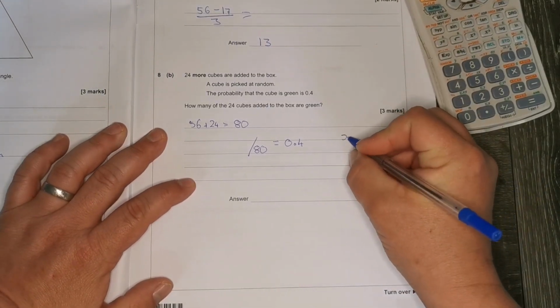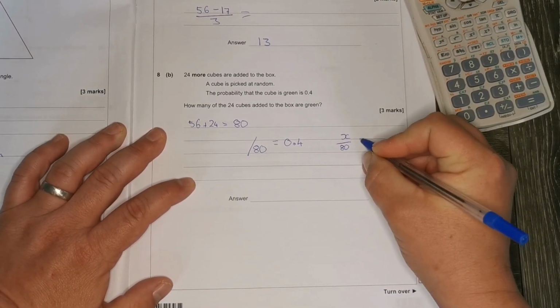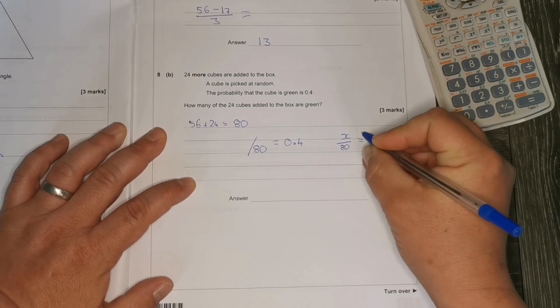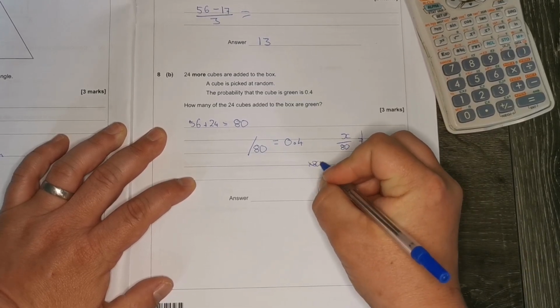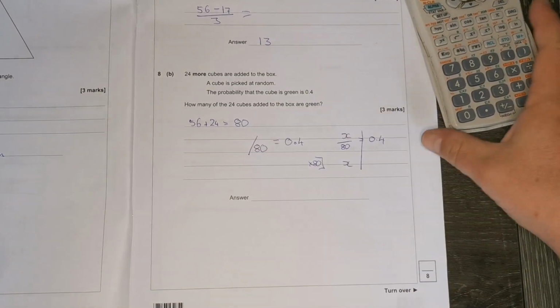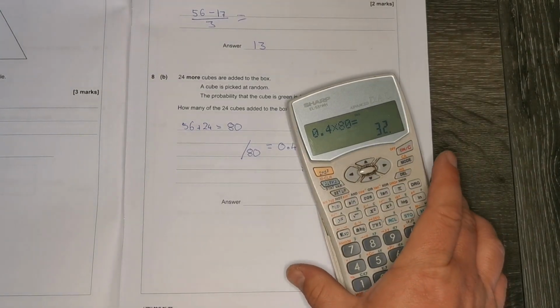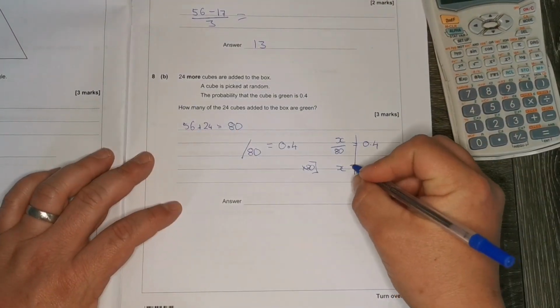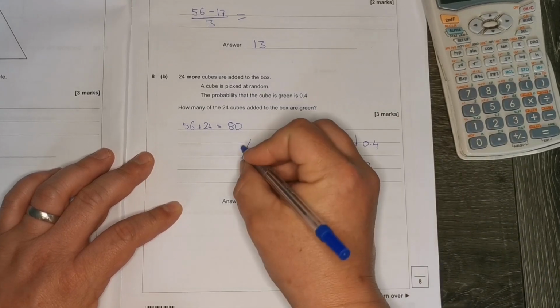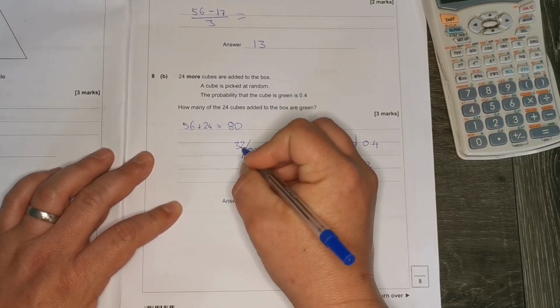Well, that's the same as saying that x over 80 is equal to 0.4. So I'll just solve this and times by 80. So 0.4 times 80 equals 32. So that tells me that there are 32 green ones.